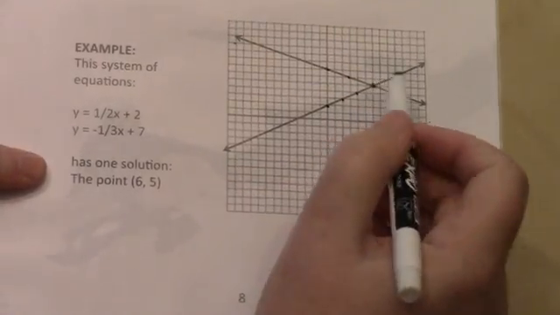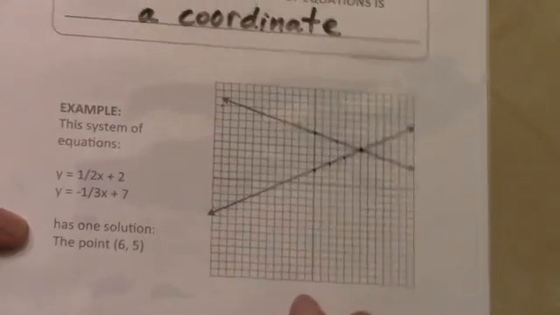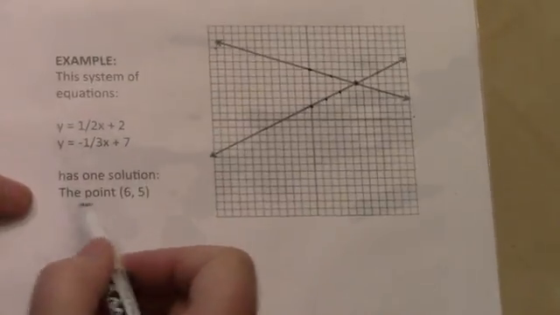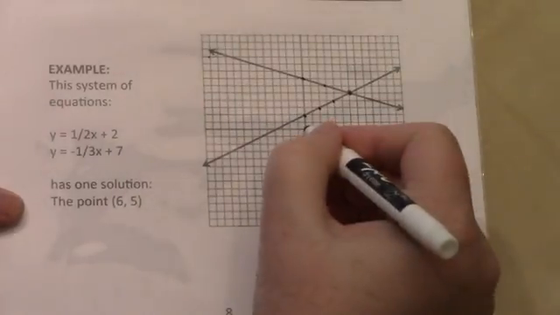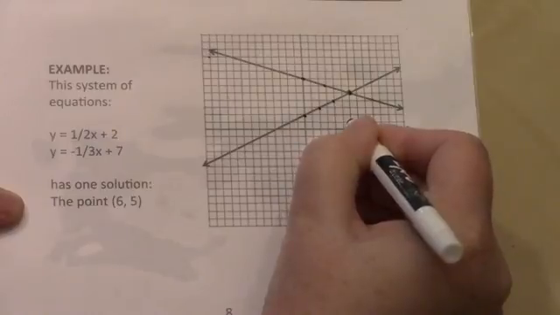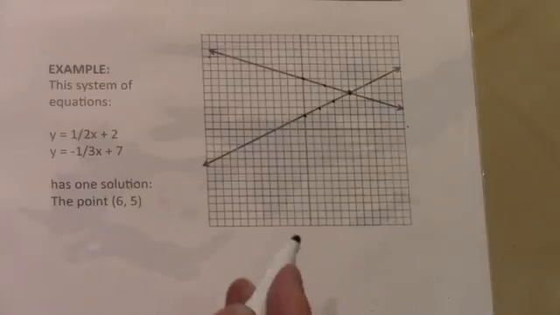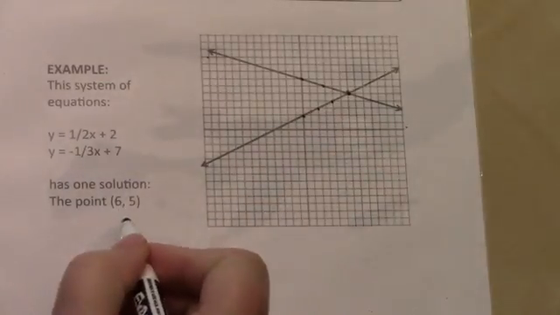So the solution is this coordinate where they intersect. This happens to be the point 6, 5. 1, 2, 3, 4, 5, 6. 1, 2, 3, 4, 5. So the solution is the coordinate 6, 5.